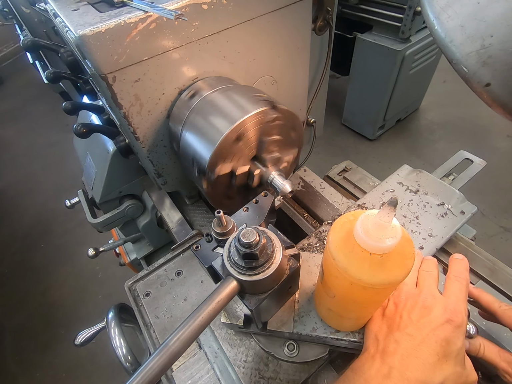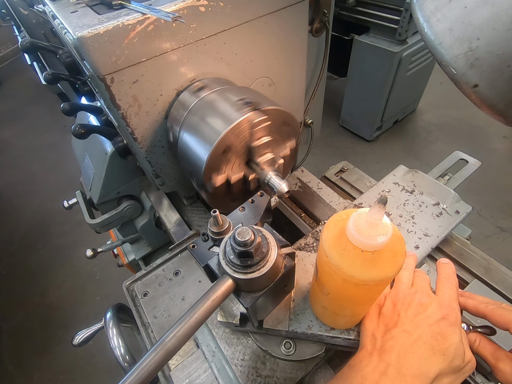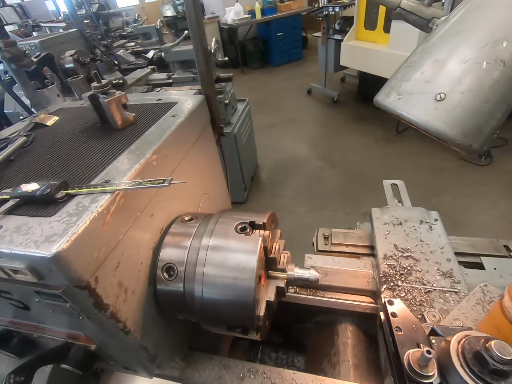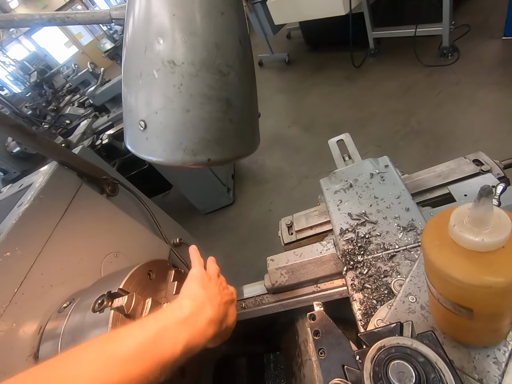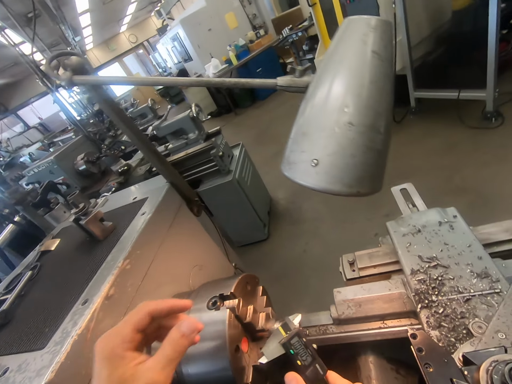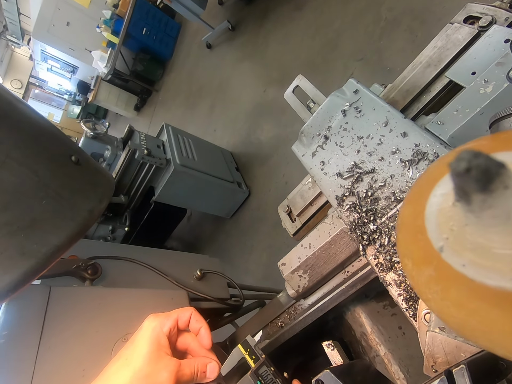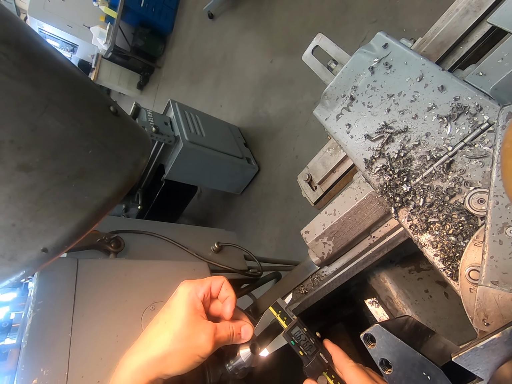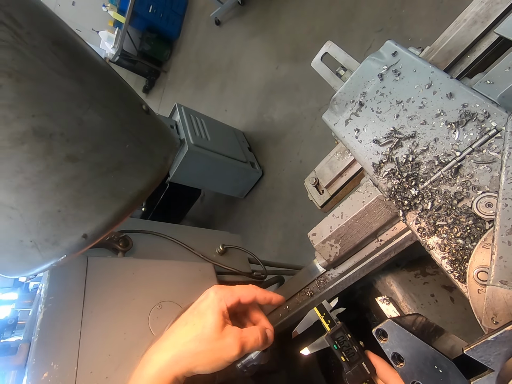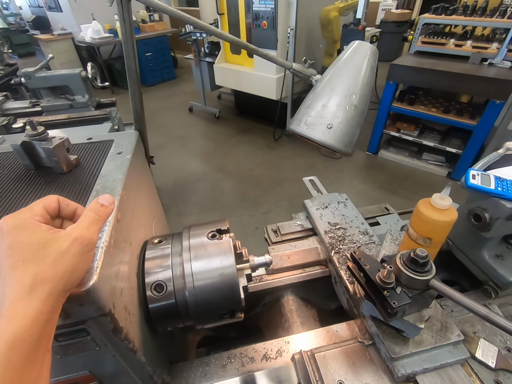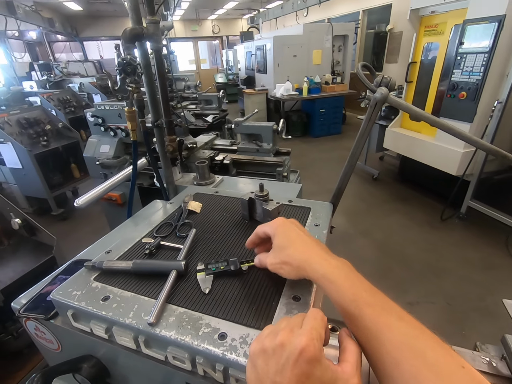Trying to be consistent. And there we are. So we have our diameter there, and we can go back and check this roughly. It's a little bit fun to see, but boy, I'd say we're pretty close. So that's how you can cut an angle with the compound and get your finished dimension. All right.